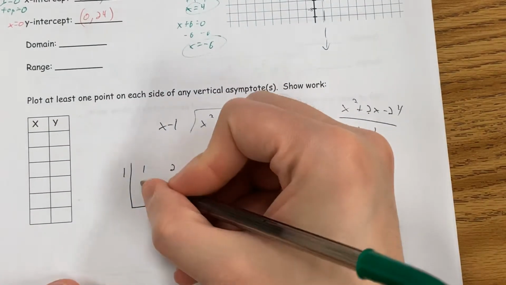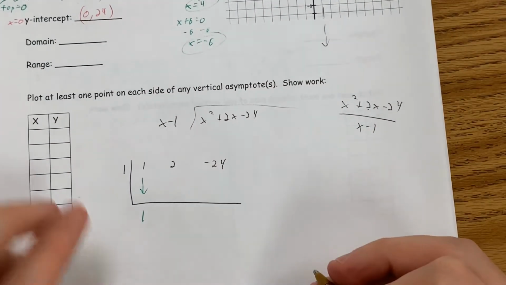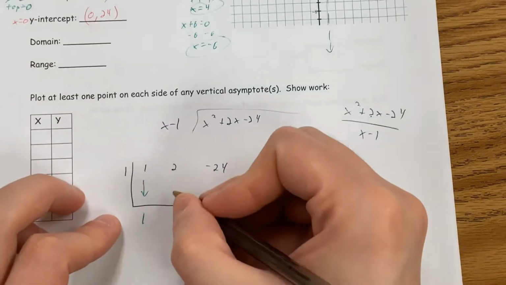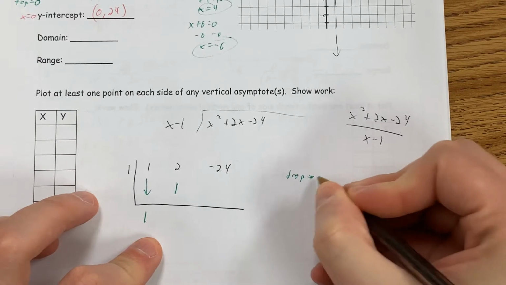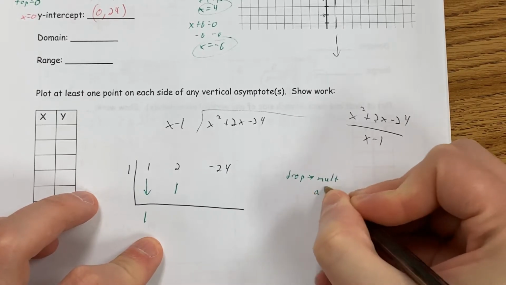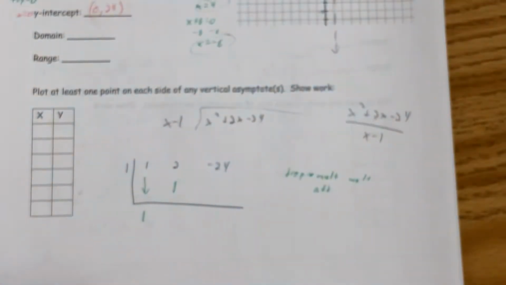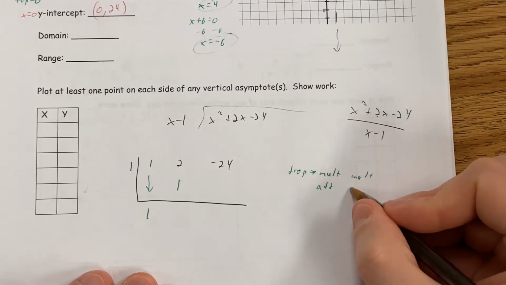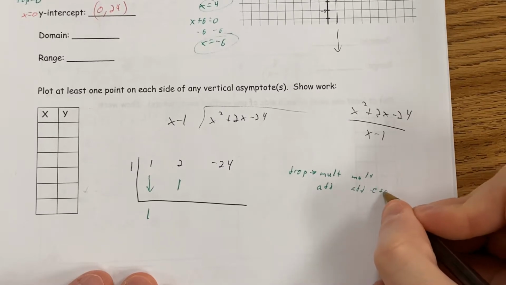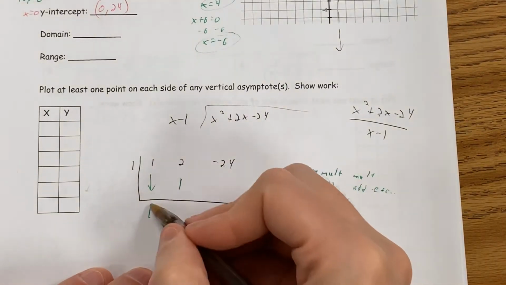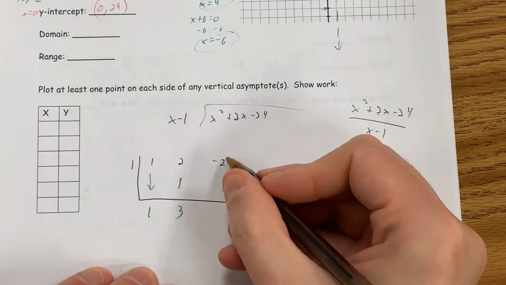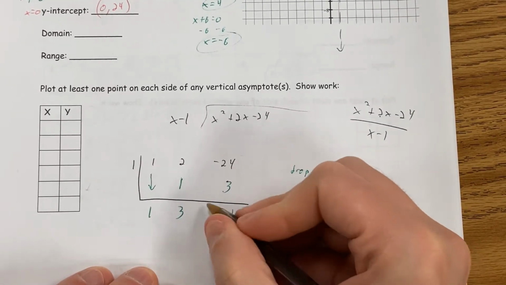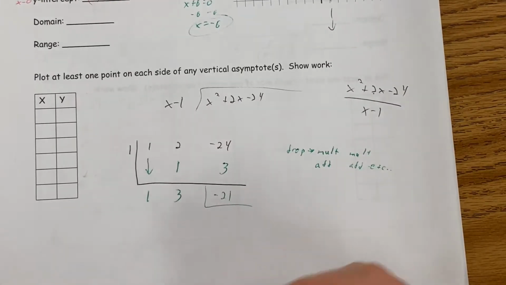In which case, the steps are to drop it, and then multiply it, and then add. So it's drop, multiply, and add, and multiply, and add. So drop it, multiply, add, multiply, and add, and you get negative 21. This negative 21 is a remainder.